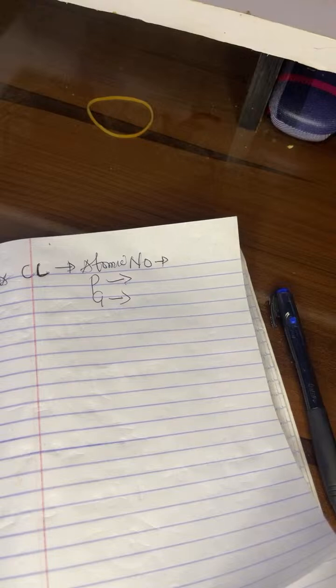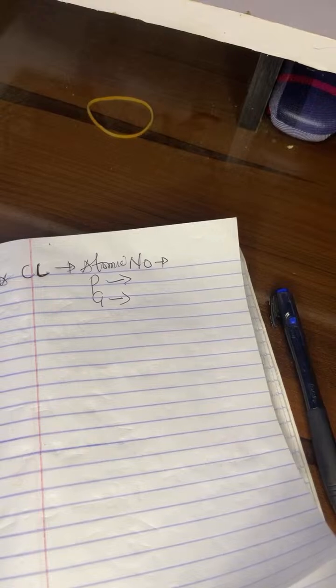Don't mix it up with atomic number. If you know this, you are very good, so your chemistry will not be weak again. It's very important that you know all these basic things.